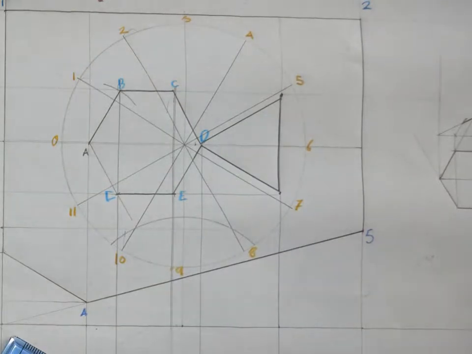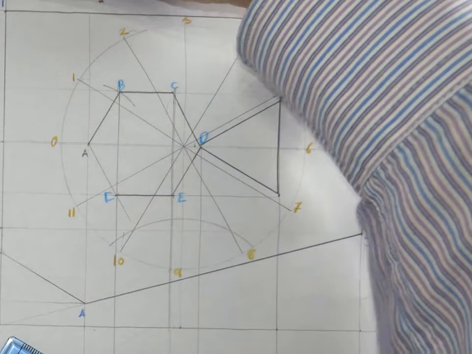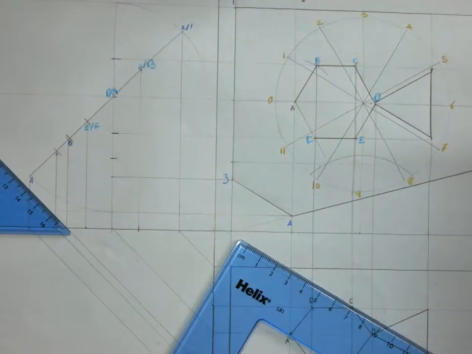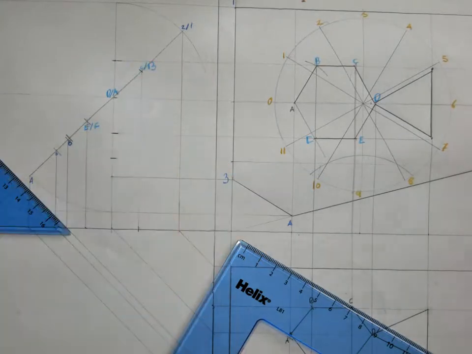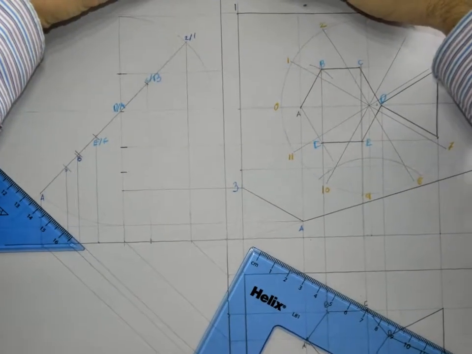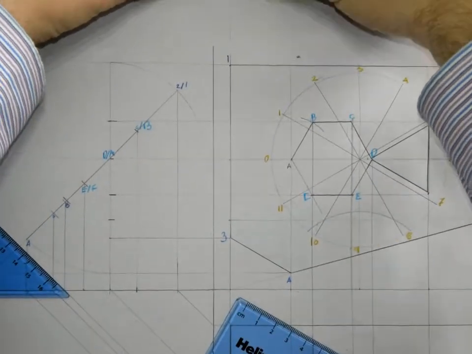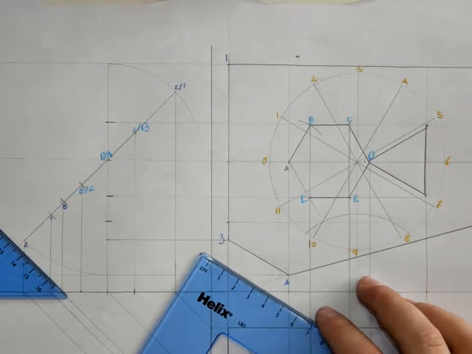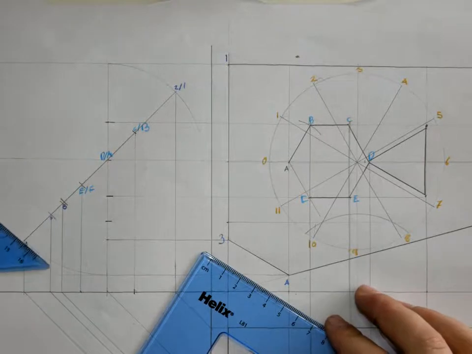Right, now we've got to bring all those points over to our unrotated position in end elevation. They've all got to go over here. So that's exactly what I'm going to do next. Bring them all over the unrotated position.